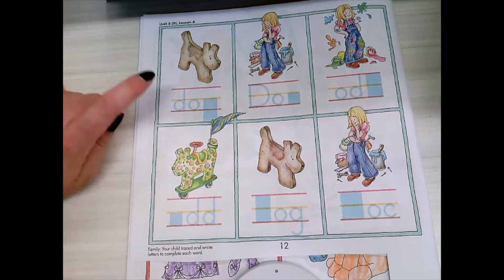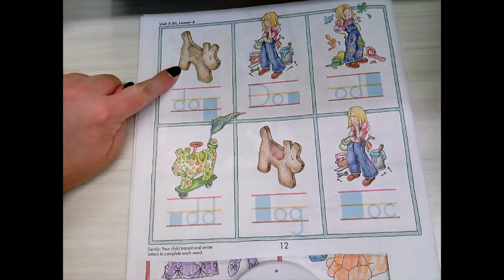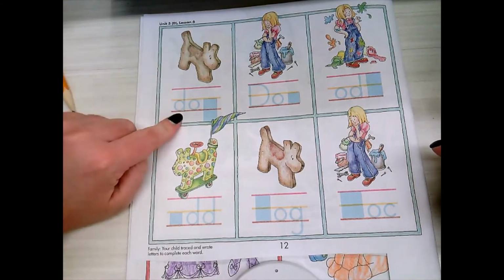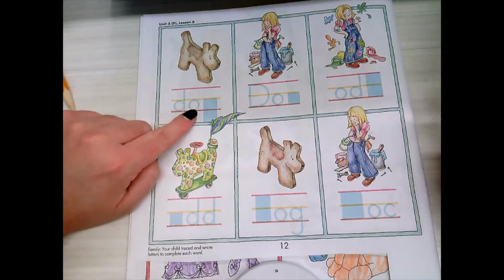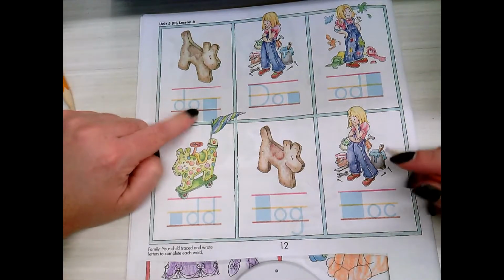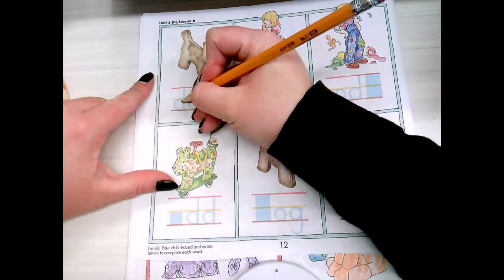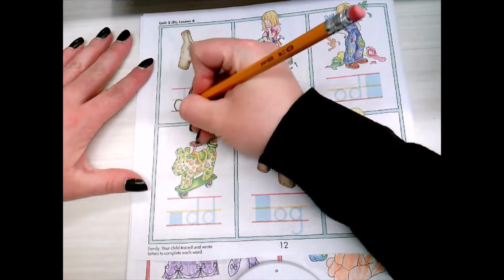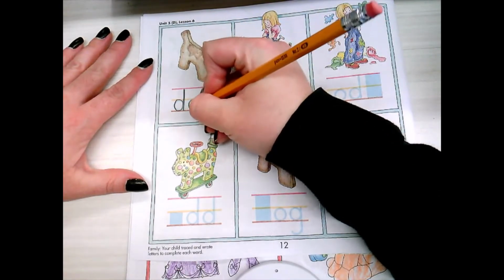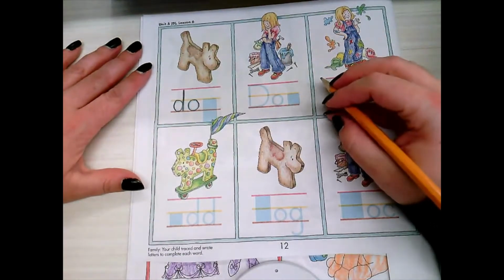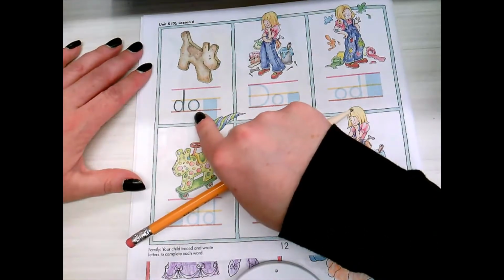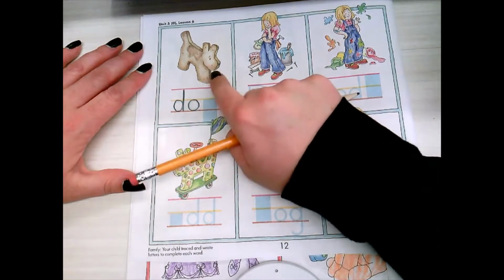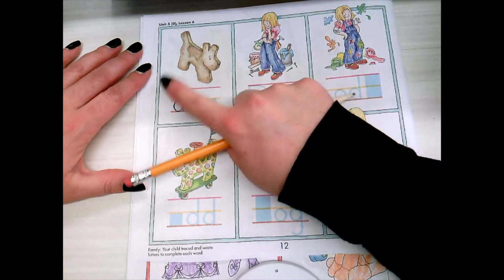Look at the picture in the first box, and then look at the letters on the lines. Which letters do we see under this picture? A D and an O. Let's trace these two letters and make the sounds that they make as we trace them. D, ah. Now let's blend those sounds back together. Da. What word starts like da and tells about this picture?